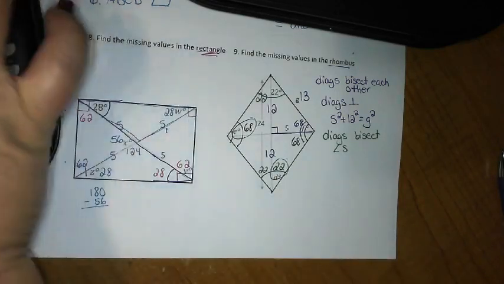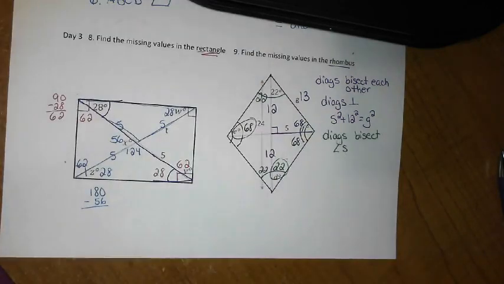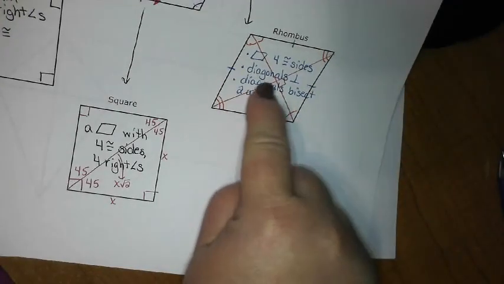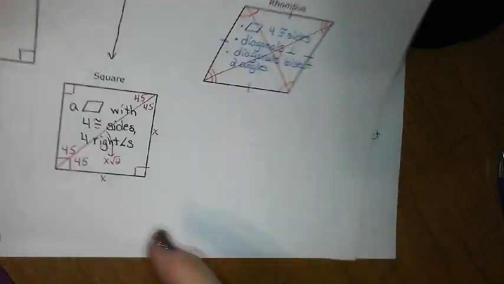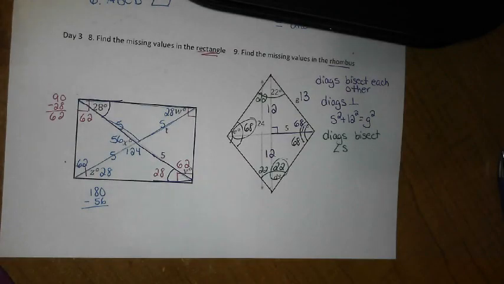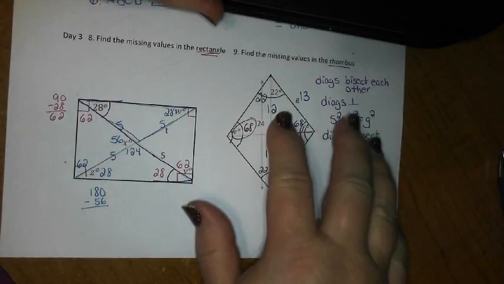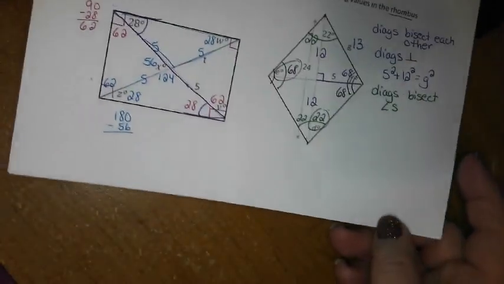So the characteristics of a rhombus, we have all the parallelogram characteristics, plus the diagonals are perpendicular, and the diagonals bisect these opposite angles. So that's how we solved that one. And it looks like that is the end of our practice for today.